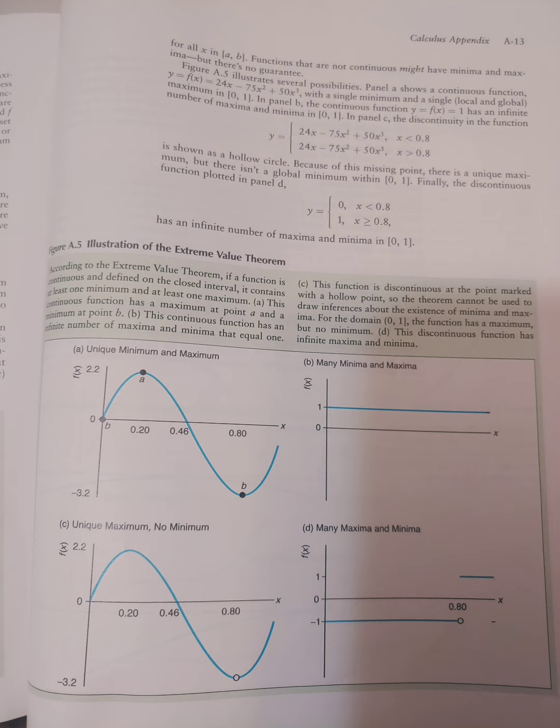Panel A shows a continuous function, y equals f of x equals 24x minus 75x squared plus 50x cubed, with a single minimum and a single local and global maximum in [0, 1].